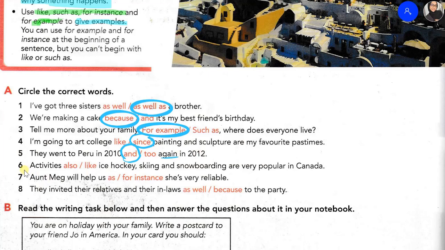Okay, number 6. Activities also or like ice hockey, skiing and snowboarding are very popular in Canada. You use like when you want to list down examples. Activities like ice hockey, skiing, snowboarding, these are the examples of activity.